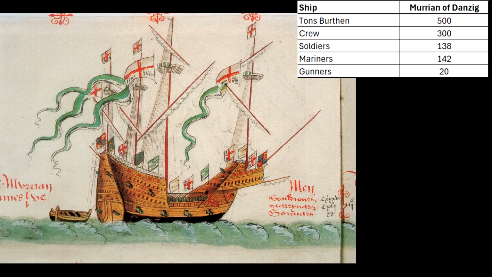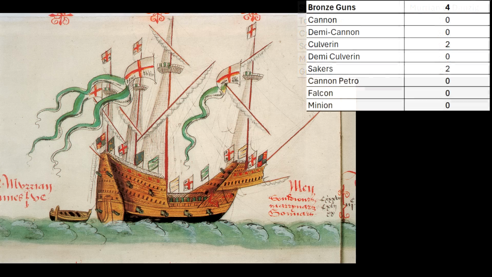And like the Jesus of Lubeck, she is, of course, as the name suggests, a ship that's been brought in from the Hanseatic League, although compared to the Great Bark, she does have, again, an identical number of crew, a very similar number of soldiers and mariners, but 6 fewer gunners. So let's see if that translates into firepower. So, bronze guns, well, it's really not good news. The Great Bark had 12, the Murrian only has 4, 2 culverins and 2 sakers, so no cannon, no demi-cannon, no demi-culverin.